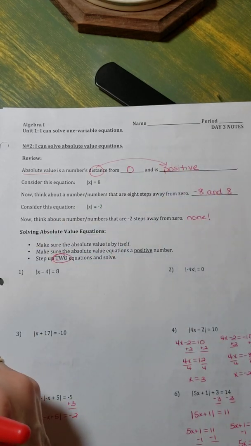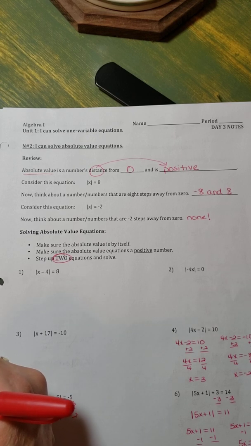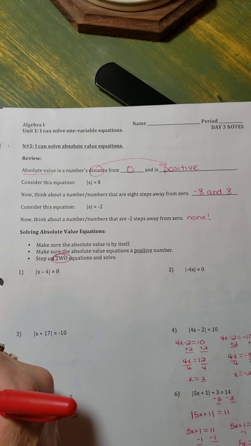it is positive. You never tell your coach, "I ran negative 10 miles yesterday." That just doesn't make sense. Every time we measure distance, it is positive.